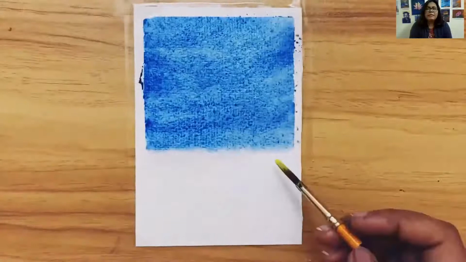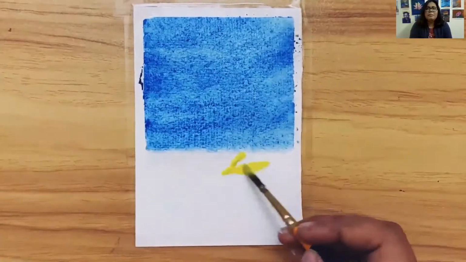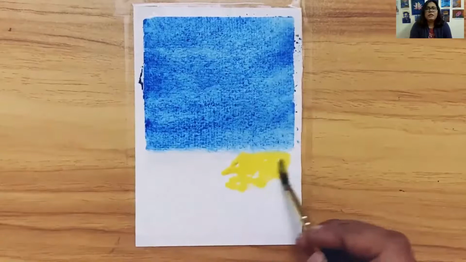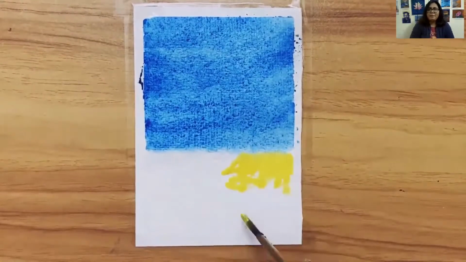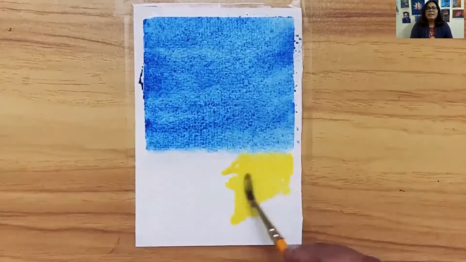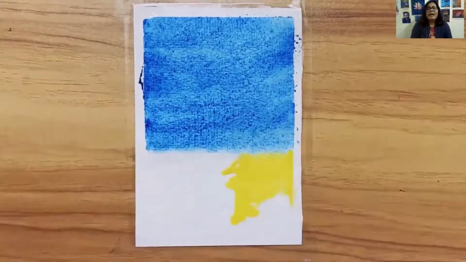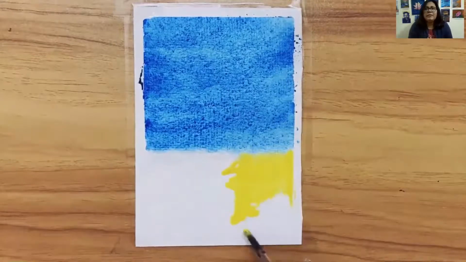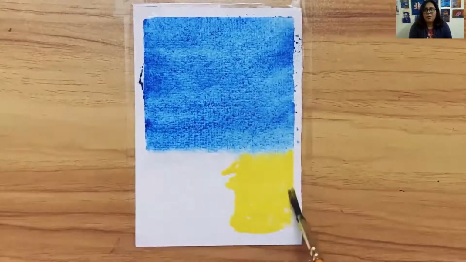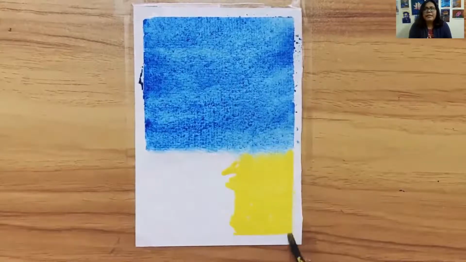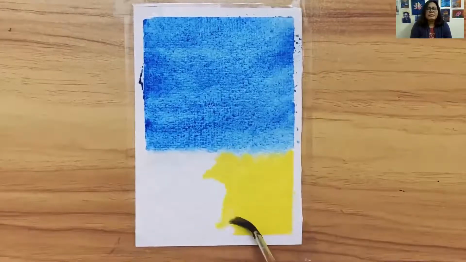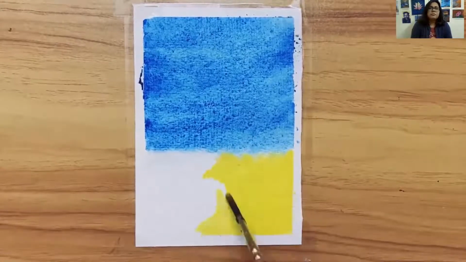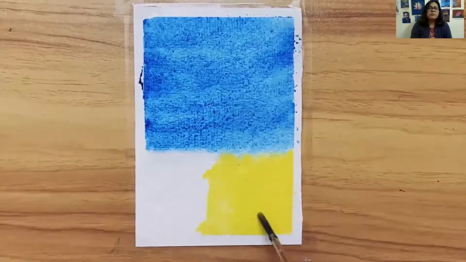So I'll take some nice amount of yellow color and I'll start painting from here. So see here, this portion I have not applied water. Why I have not applied water? Because if I applied water, the color would have spread directly as soon as I applied it, and it would have mixed with the blue color and given us a green color in the sky, which we don't want. We'll directly use the yellow color like this, and we'll cover up the lower portion of the sky like this. Take your time.